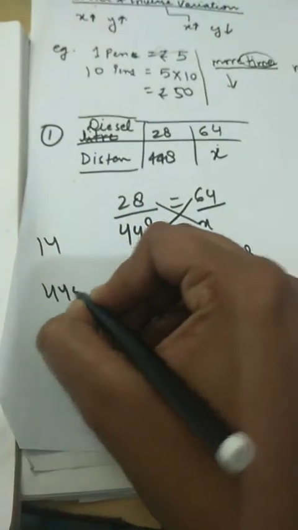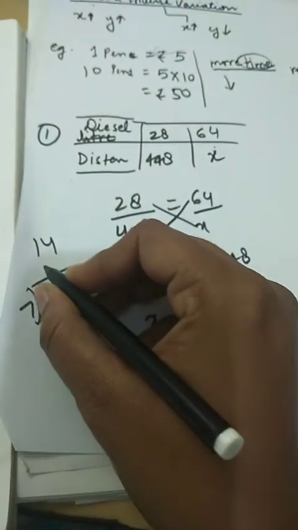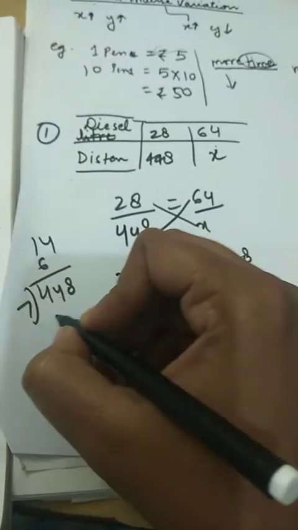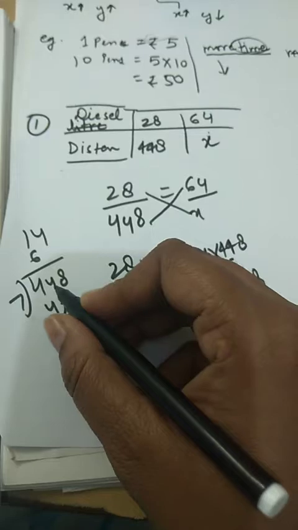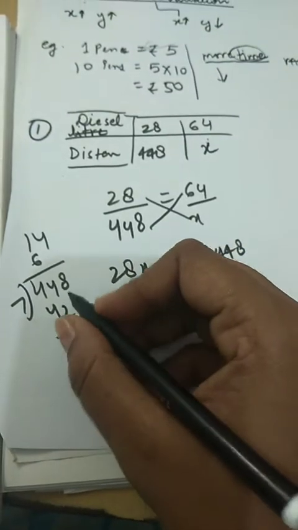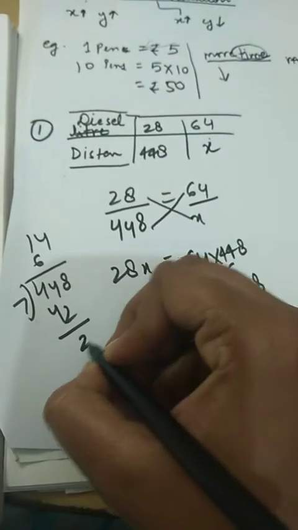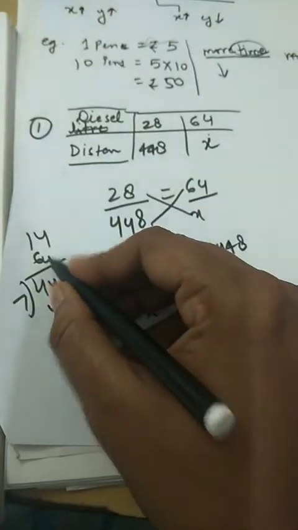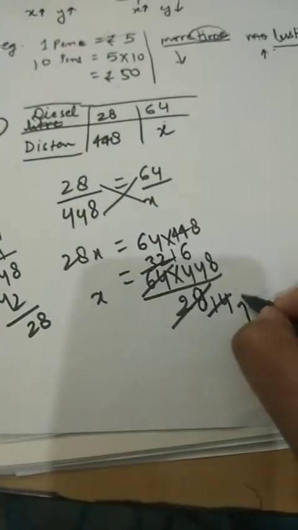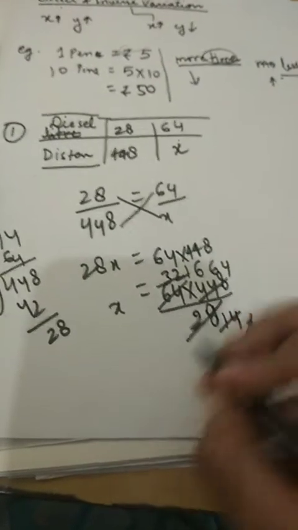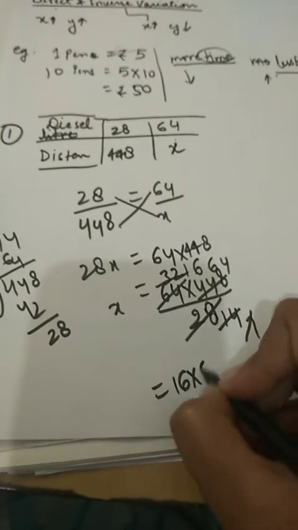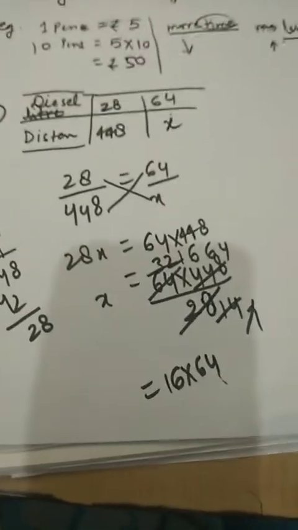Let's cancel 7 with 4 4s are 28. 7 6s are 42. This will be 2, and 7 4s are 28. So it is cancelled with 7 completely. It is 64. Then you will multiply 16 into 64 and you will get the answer.